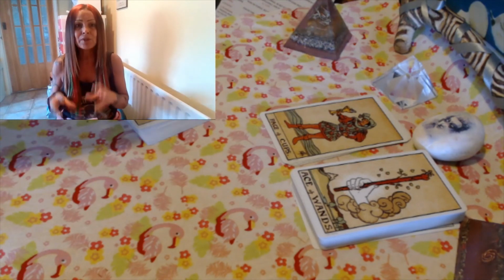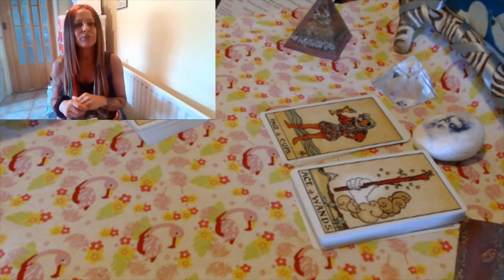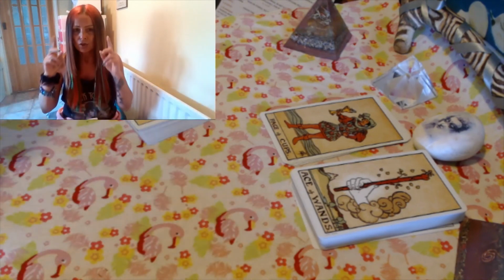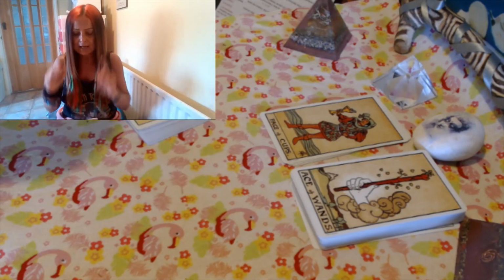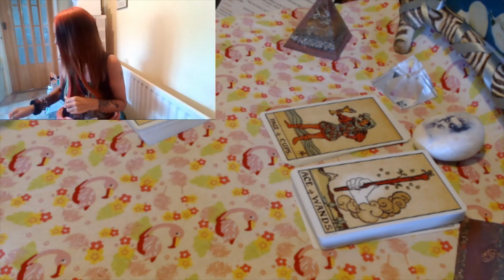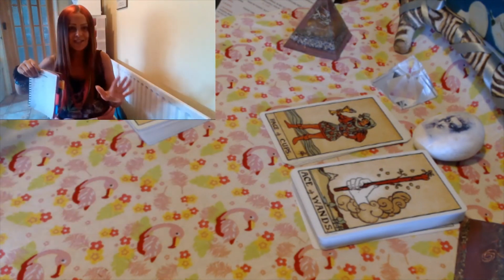So those are the numbers. Learn what the numbers represent, and it will help in reminding you, triggering your memory about each card meaning, okay? I think, so that's the numbers done.